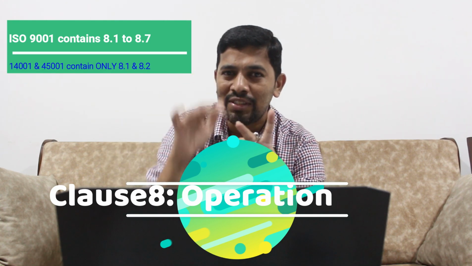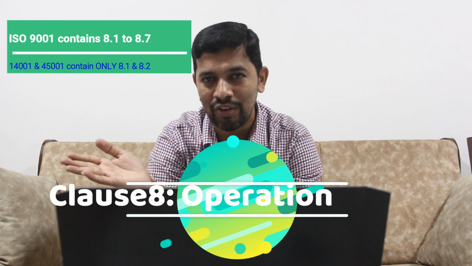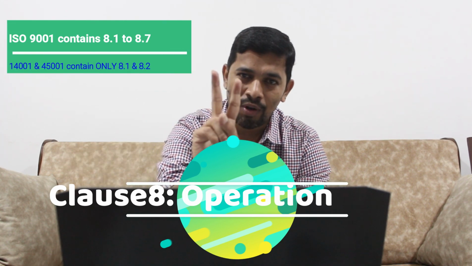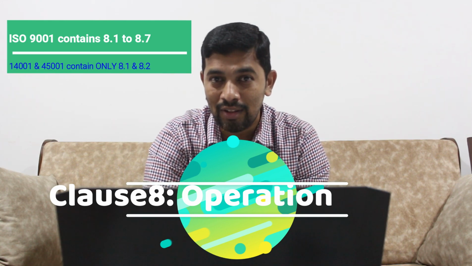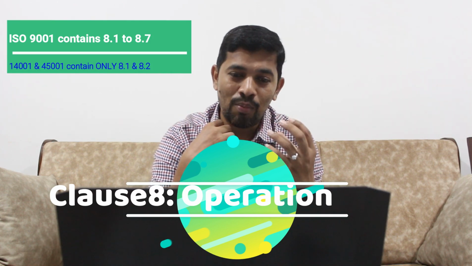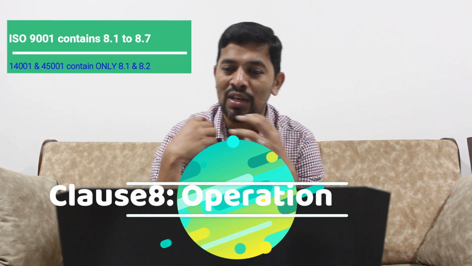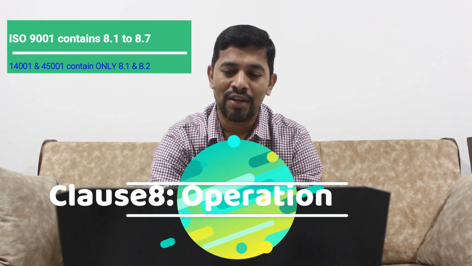There are 7 subclasses, but you will not find them in the other 14001 and 45001. You will find only 2 subclasses. One is 8.1, basically talking about the planning, and 8.2 is a main class where it talks about emergency preparedness and response. Here emergency preparedness and response, exactly the same thing, you will find. And that was all about class number 8.